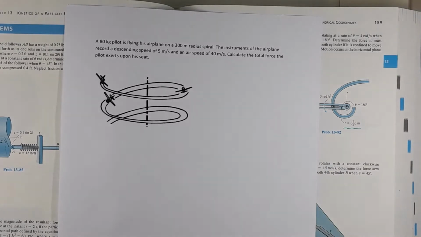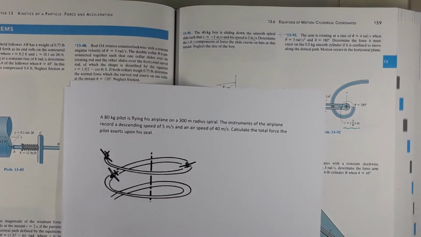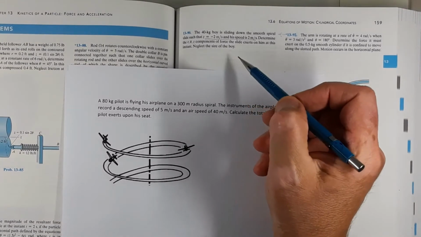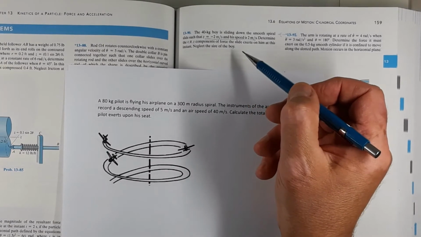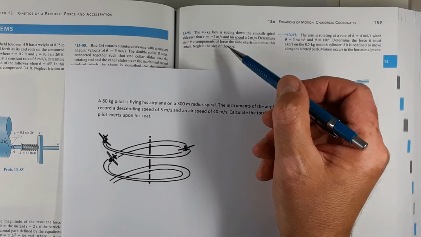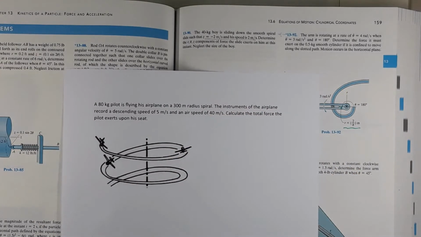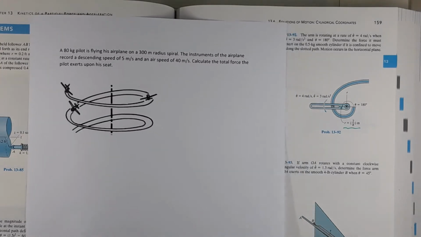So what do we need to find? Same as in this problem, the reaction forces over the radial, transverse, and z-axis, and since they're orthogonal, you just add their squares and take the square root, which gives you the resultant reaction force.